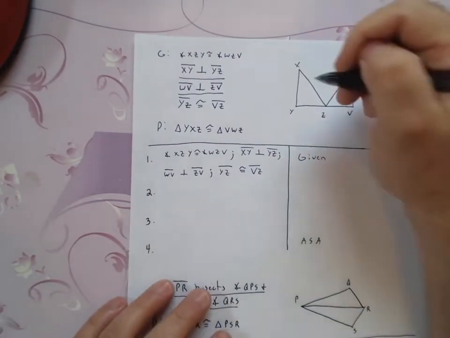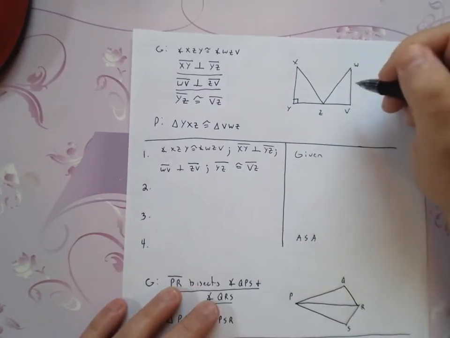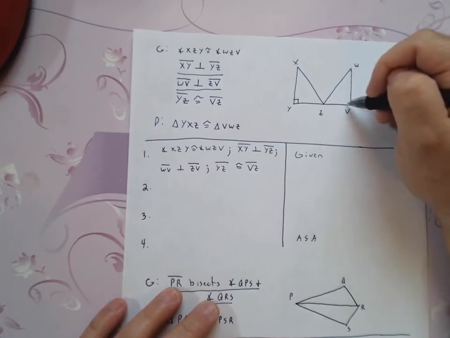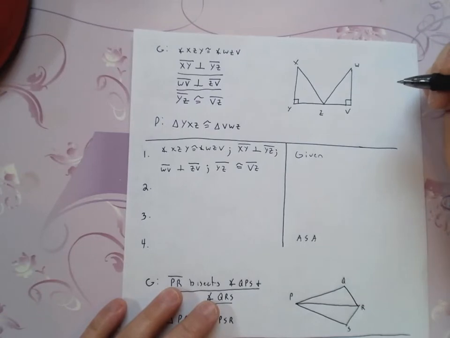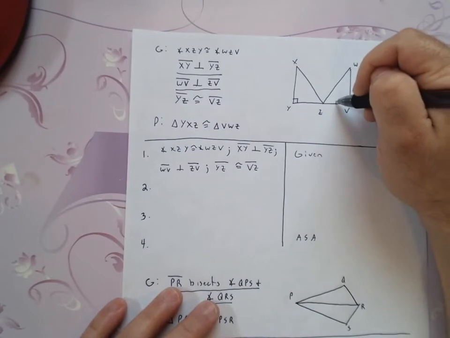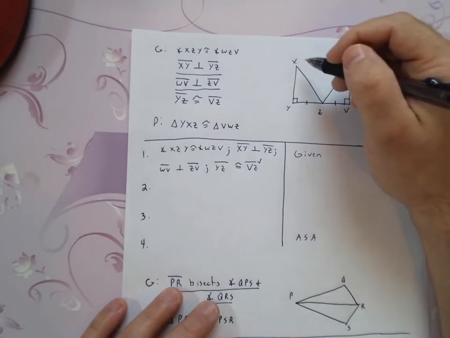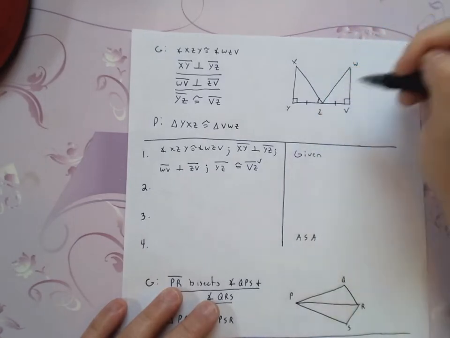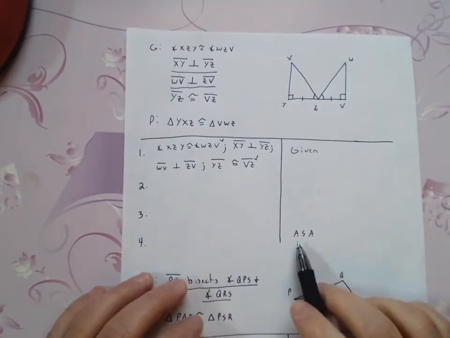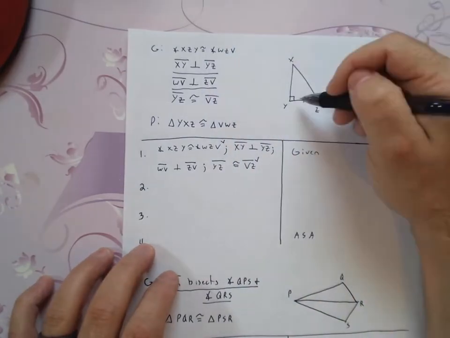So I'm going to go up here and mark some things. We know that XY and YZ are perpendicular, that's our perpendicular symbol. We know that WV is perpendicular to ZV. We know that YZ is congruent to VZ, so there's our side. We also know that angle XZY is congruent to angle WZV, so there's one of our congruent angles. All we need is one more angle, and that's going to come from our perpendicular idea. That's why I'm highlighting this one.